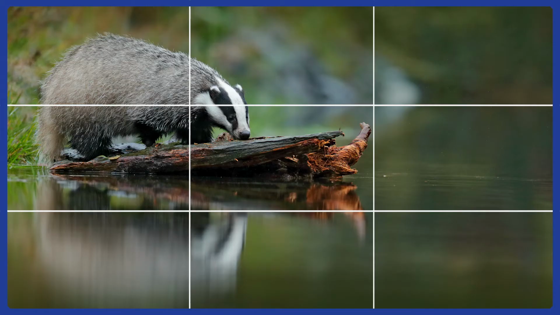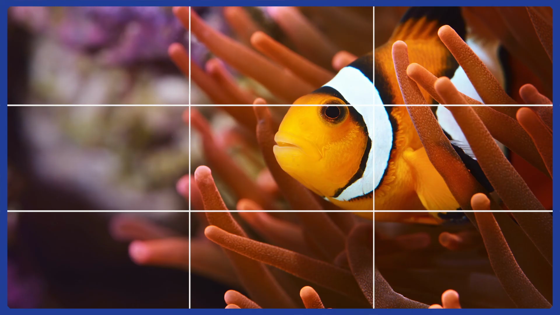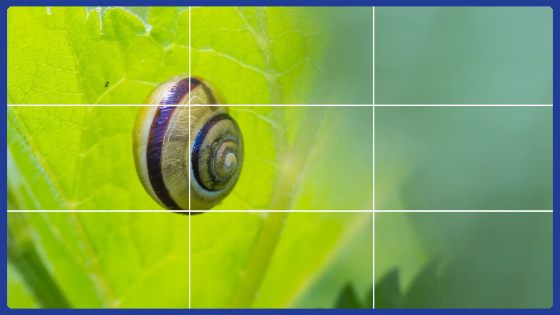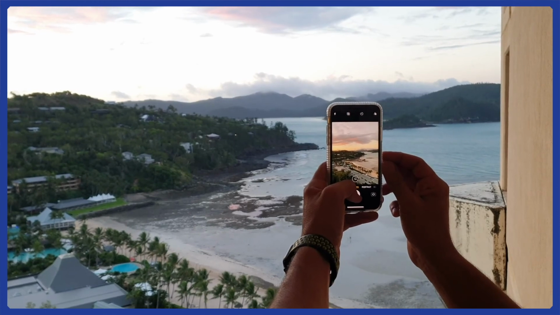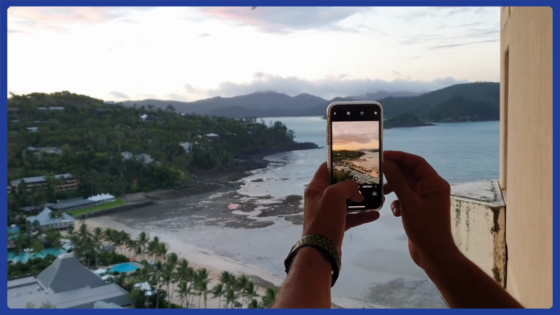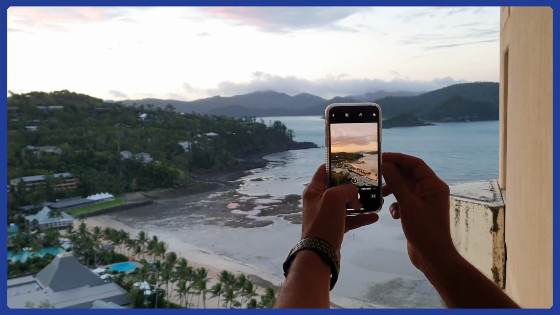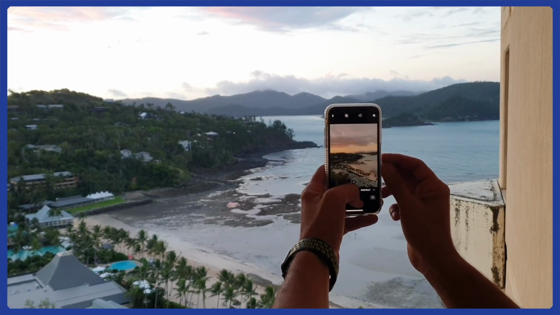You want to split the image into a 3x3 grid, and the points of interest in the photo should fall where the lines intersect. This can be useful for landscape photography, where you want to have a foreground, middle ground, and background. Find the best location and light, and use the grid to separate the composition into sections, and focus on filling the lines to create layers to your image.